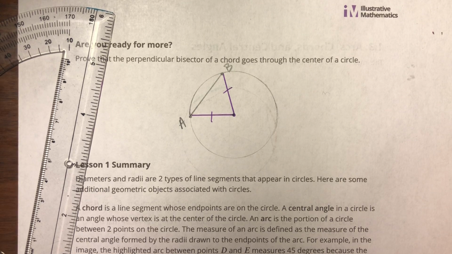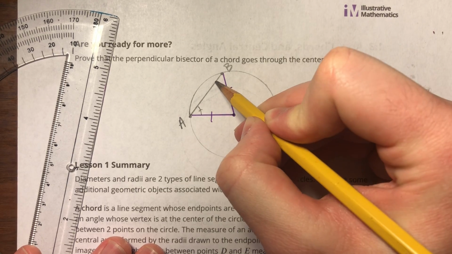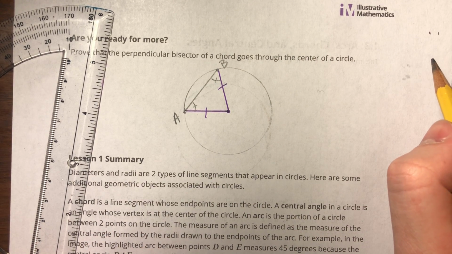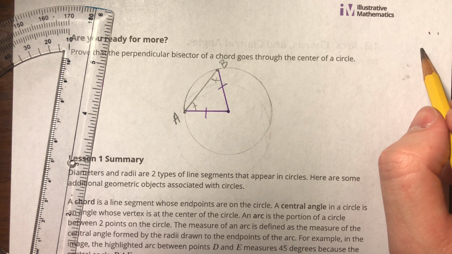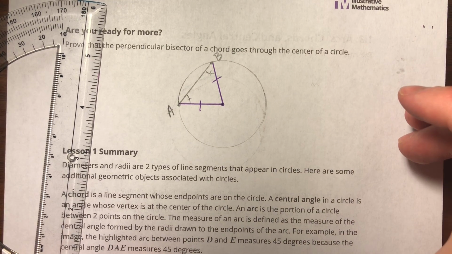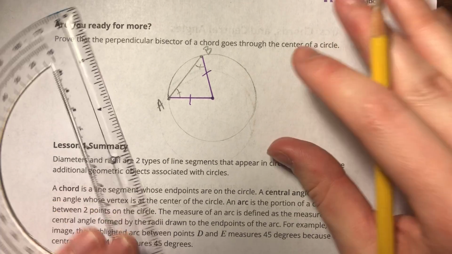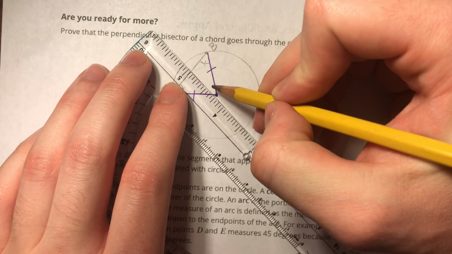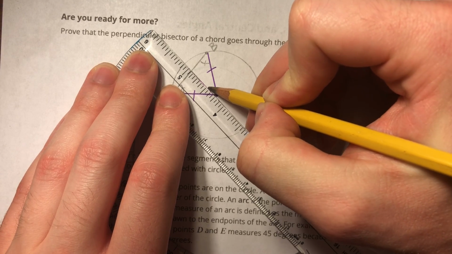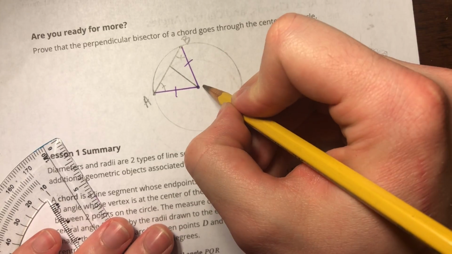Well, what do we know about isosceles triangles? We know that the angles opposite the congruent sides must also be congruent. That's one thing we know. Okay, what I'm going to do next might look like cheating, but it's totally a valid part of a proof. I'm going to draw a line segment, and I'm going to state that it is the bisector of line segment AB. So let's call this CD.